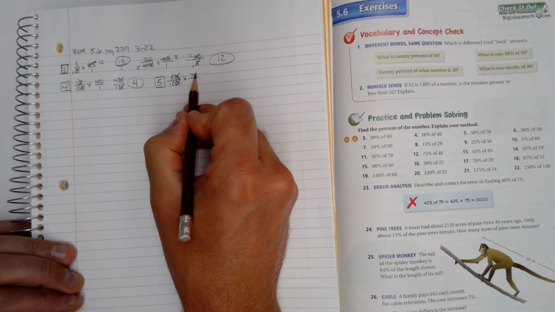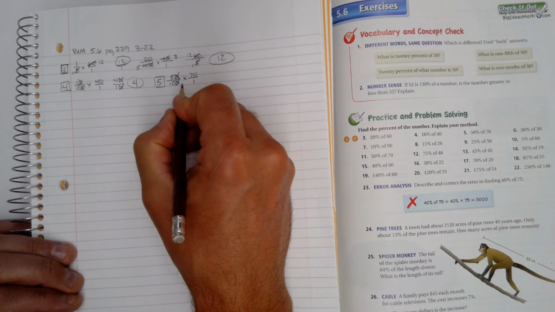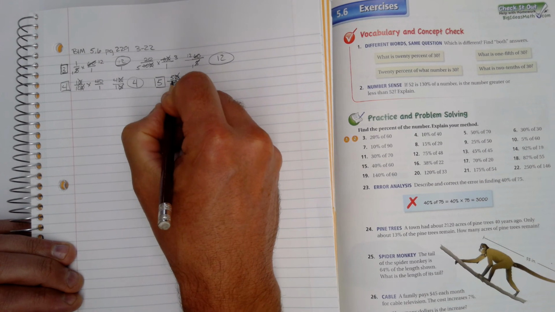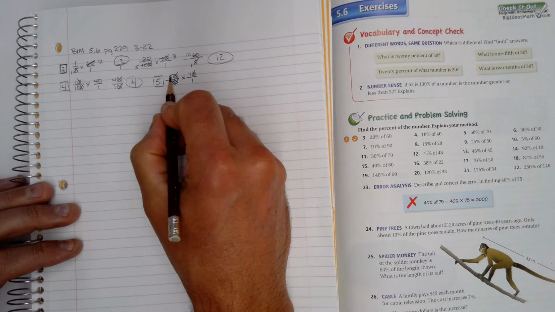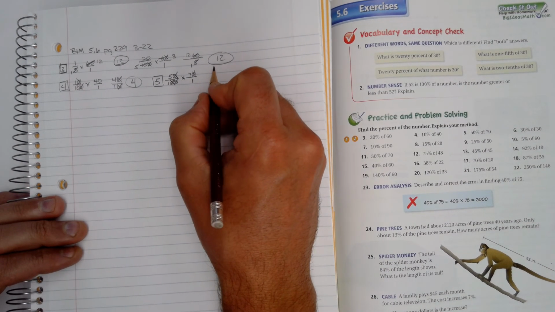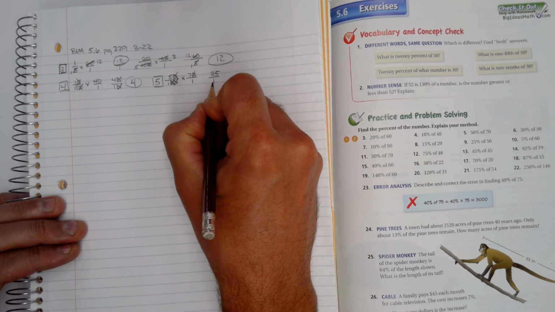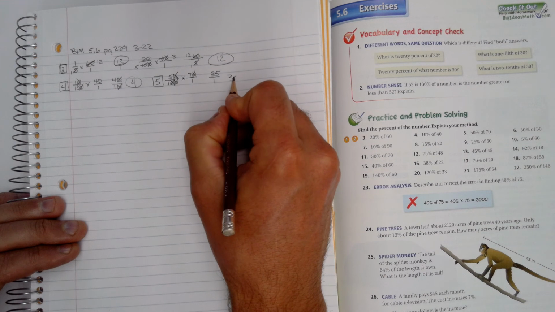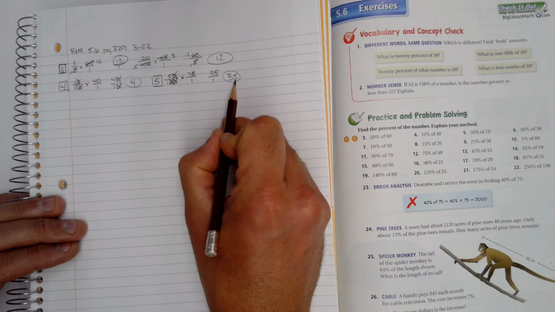Now, when I look at simplifying, this is a 1, so I can't simplify the 5. But 10 and 70 go together. If I get rid of the zeros at the end of these, I have 1 and 7. Now I'm good there. So now I have 5 times 7, which equals 35 over 1. So my answer here is 35. So 50% of 70 is 35, and that's correct.